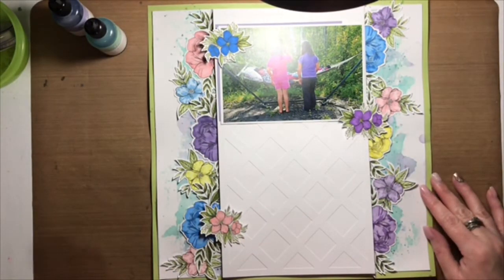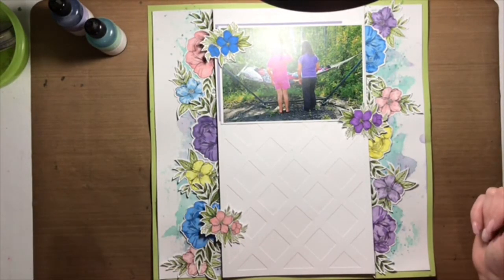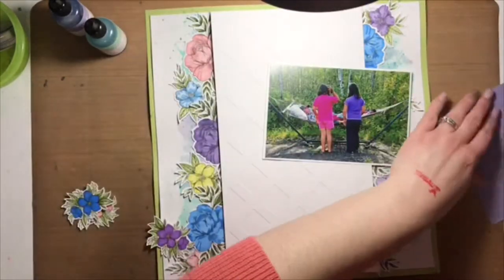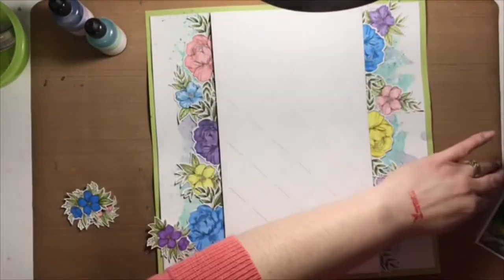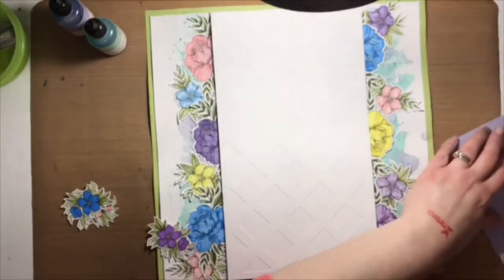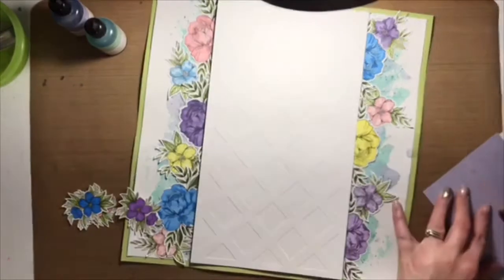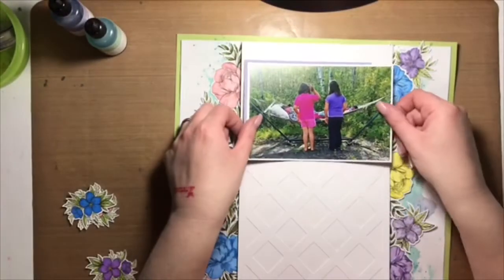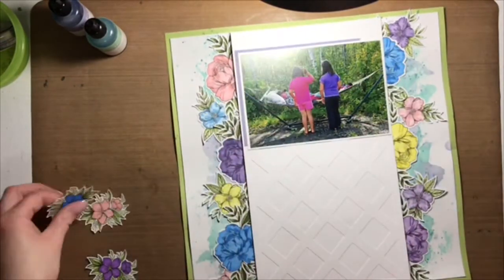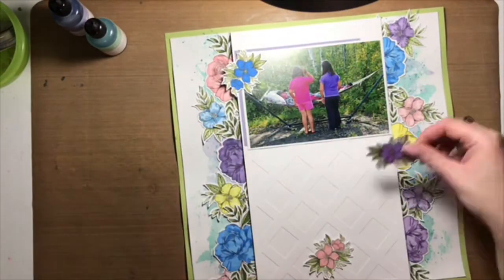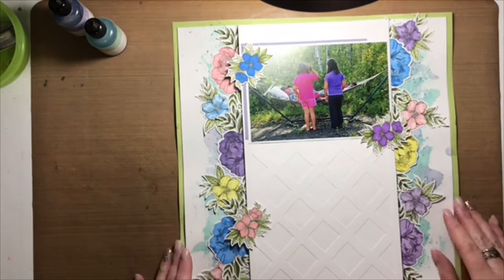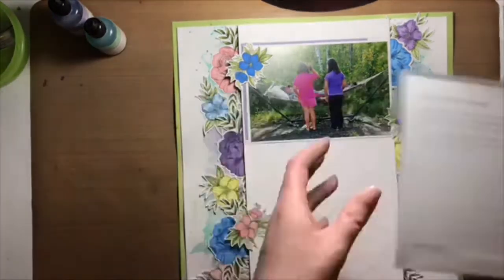So I layered an extra piece of wisteria cardstock behind that. And once I'm happy with that, I'm just going to throw some adhesive on there and then glue it to the lattice panel. I attached the lattice panel with foam squares just to help lift it up off the flowers and give a little bit of dimension to the layout.